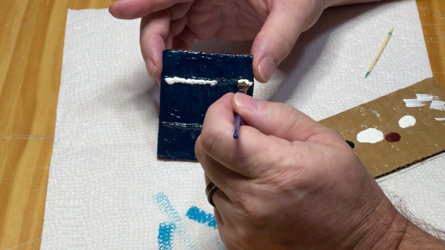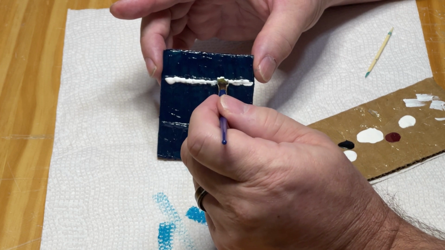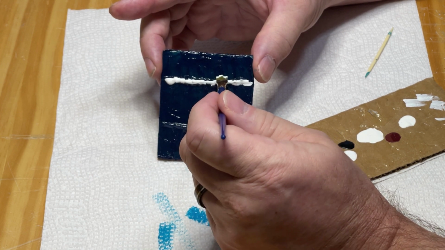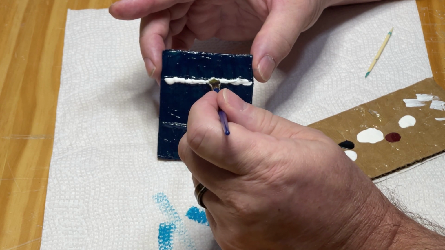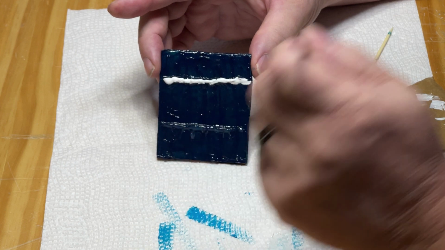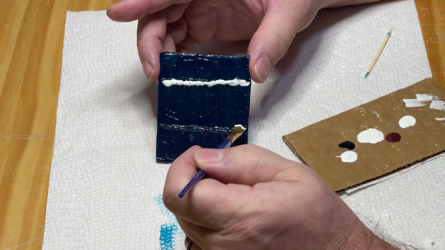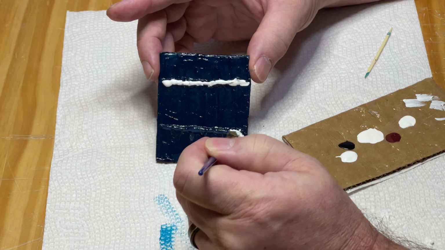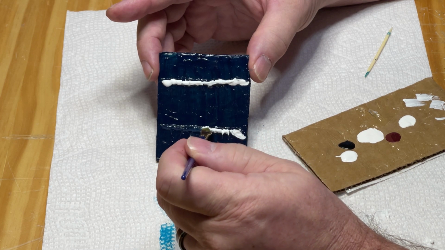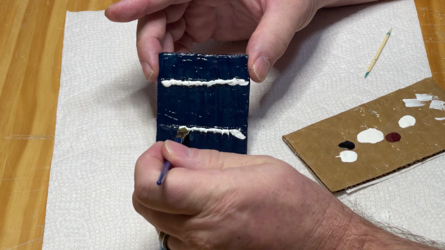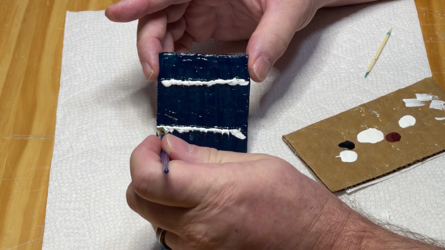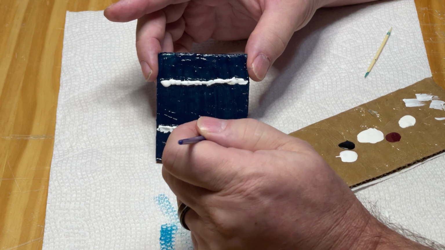And don't need a whole lot, that's why I'm just dabbing it a little bit, okay? And what this is going to do, it's going to bring out the top and a little bit of the front so that we know that this is a wave that's coming in. So we just come along here, give that a little more.